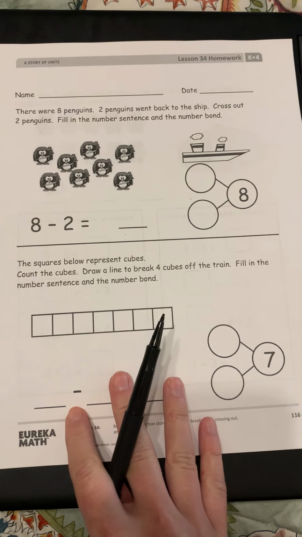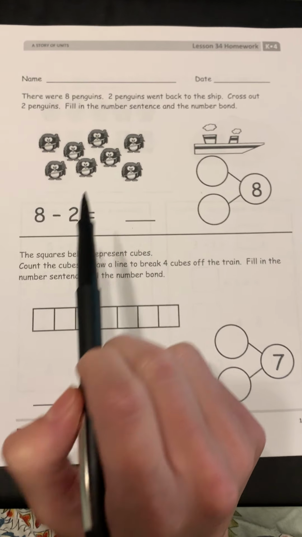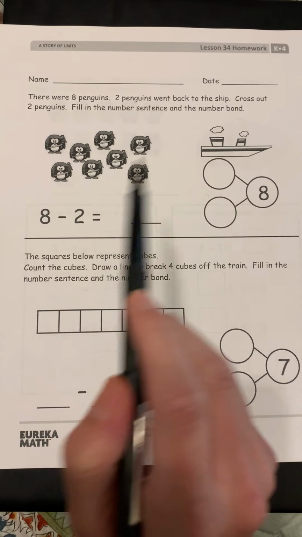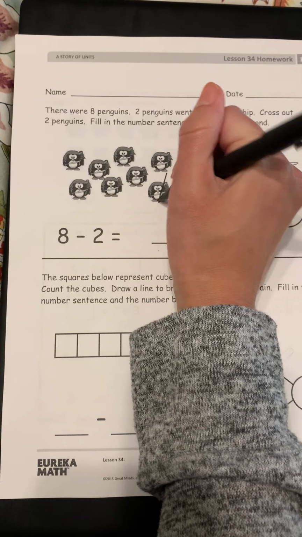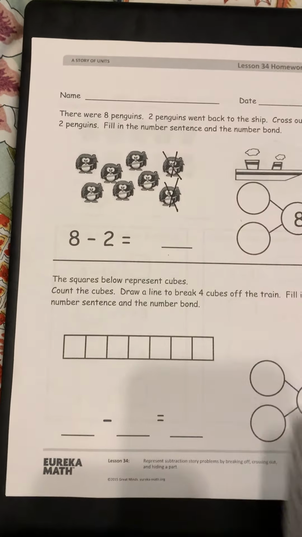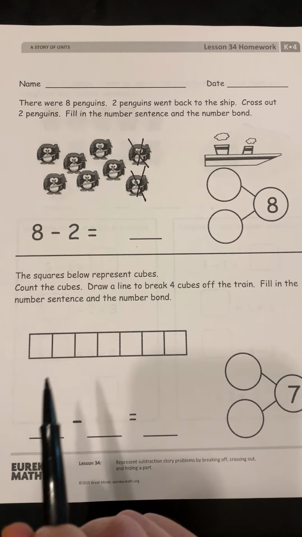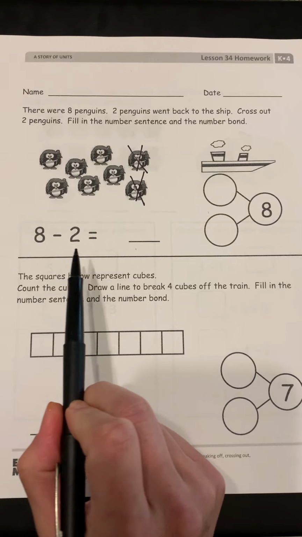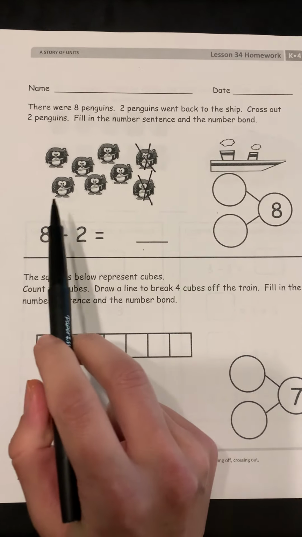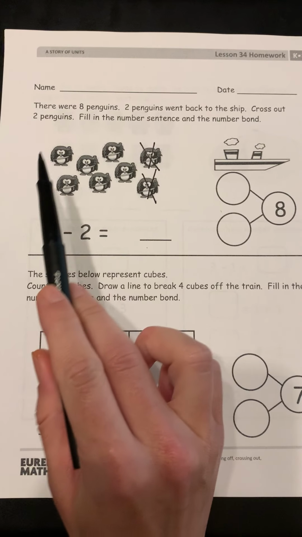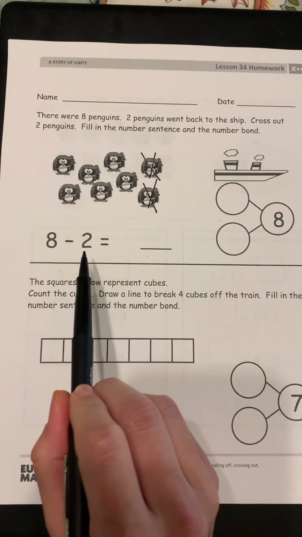Let's look at the next one. There are 8 penguins. 2 penguins went back to the ship. Cross out 2 penguins. I'm going to cross out these 2. These 2 went back to the ship. Fill in the number sentence and the number bond. So they already have most of the number sentence written here. They wrote the whole first, which was 8. That's how many we started off with. Minus 2, or take away 2.